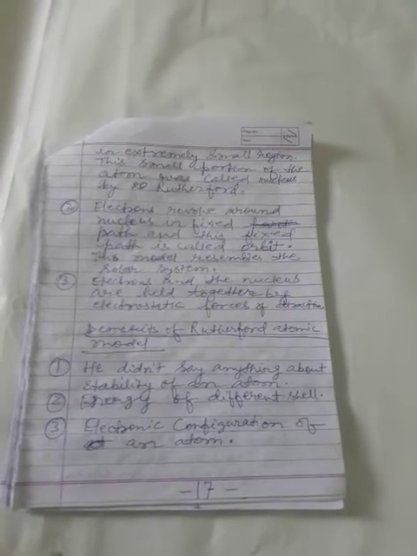This model resembles the solar system, in which different planets move around the sun, like electrons revolve around the nucleus of an atom in a fixed path called an orbit. Third, electrons and the nucleus are held together by electrostatic forces of attraction. Electrons are negatively charged and the nucleus is positively charged, so an electrostatic attraction force works between the nucleus and electrons.